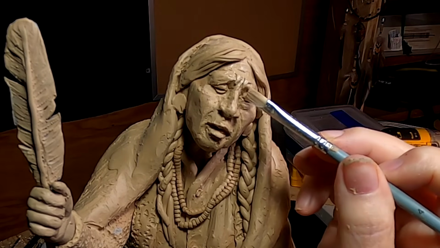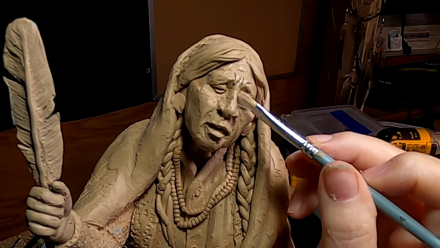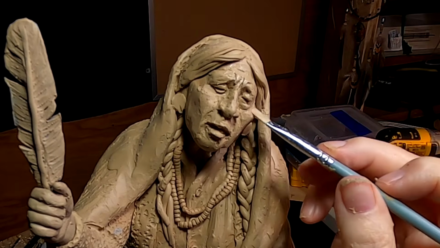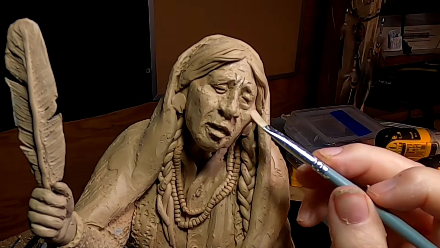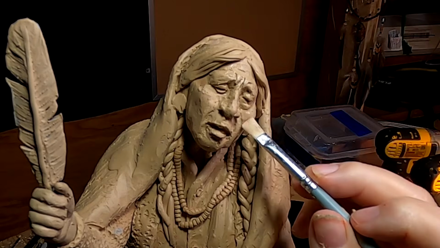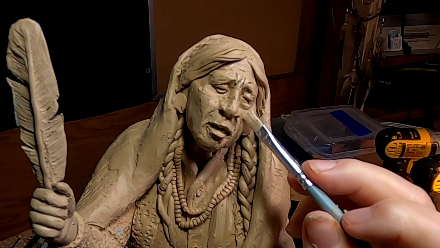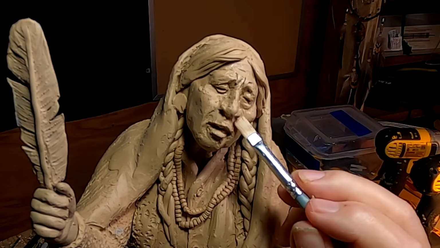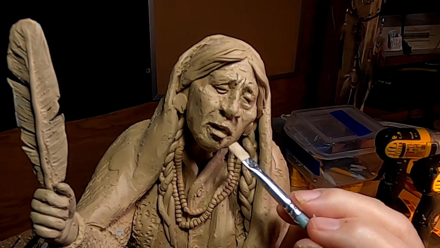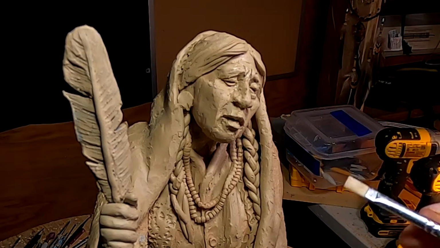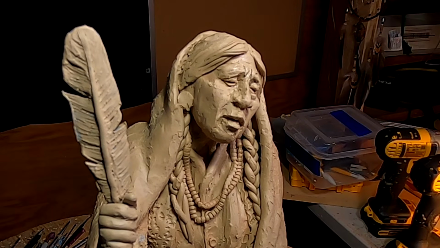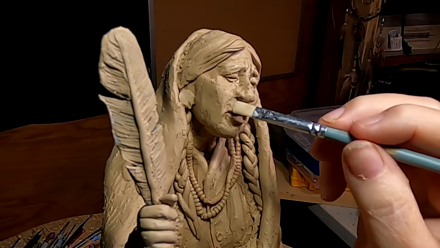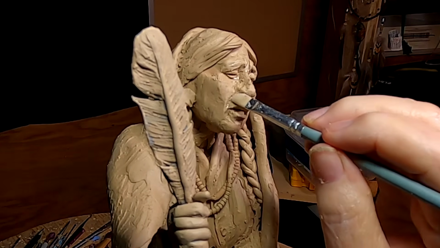What this does is it melts the clay a little bit. There's something in the lighter fluid that does that, and it works really good for taking down rough areas that you've built up as you work on the clay. I don't want it perfectly smooth, but I want it smoother than what it is right now.